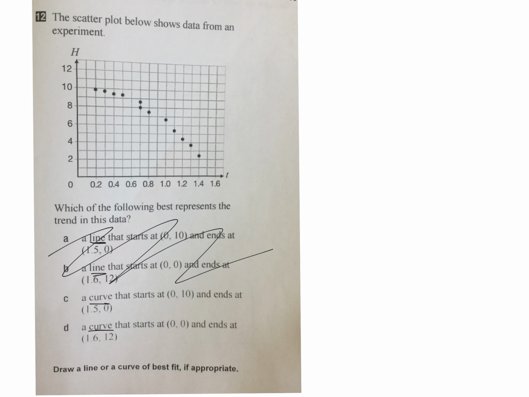Now, listen carefully. When you are drawing a curve of best fit, you must draw a smooth curve. You cannot do something like this. Some of you did this on your test. That's not a smooth curve. A smooth curve would look something like this.